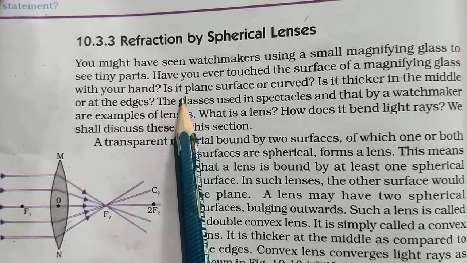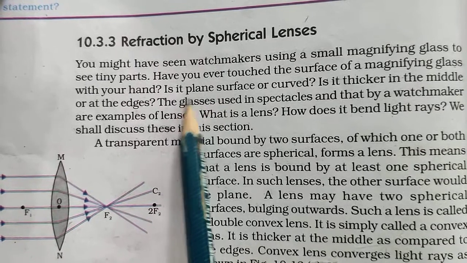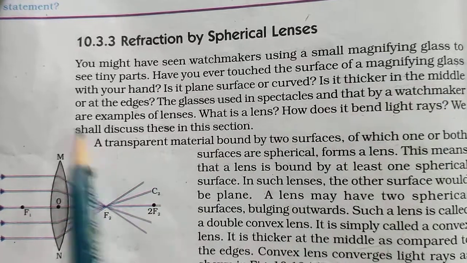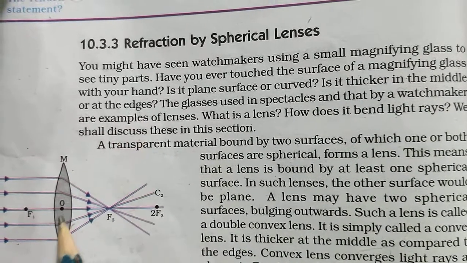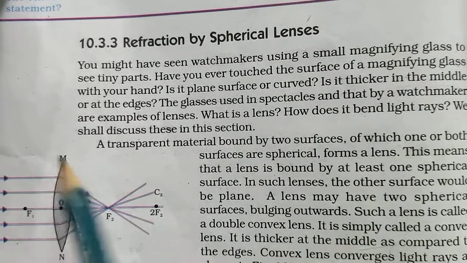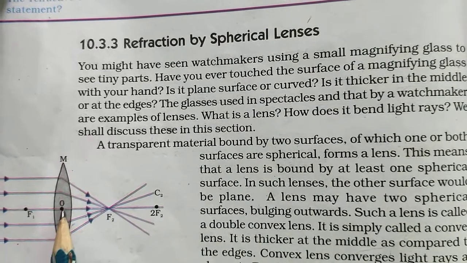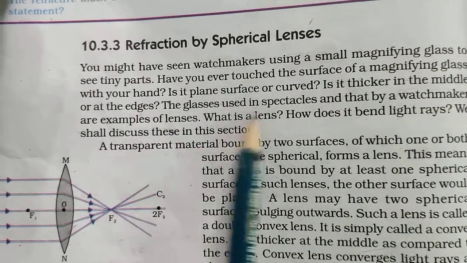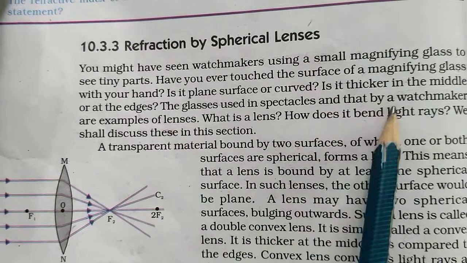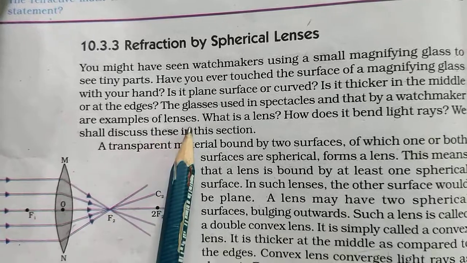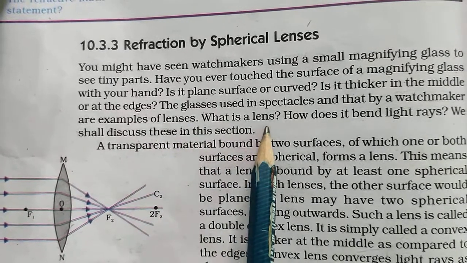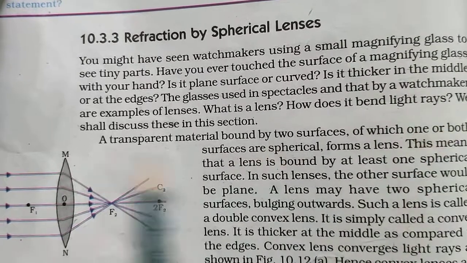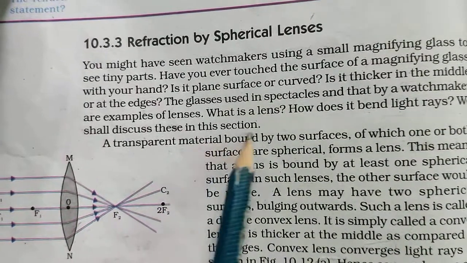Is it a plane surface or curved? It is a curved surface. Is it thicker in the middle or at the edges? It is thicker in the middle, but at the edges it is thinner. The glasses used in spectacles and by a watchmaker are examples of lenses. So what is a lens? How does it bend light rays? We shall discuss this in the sections.